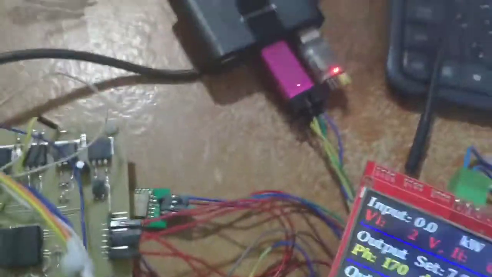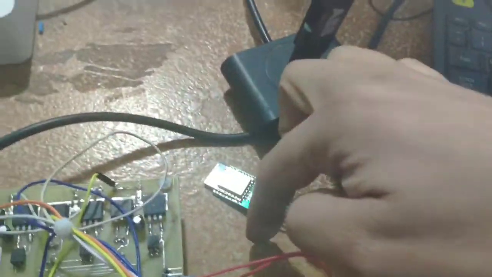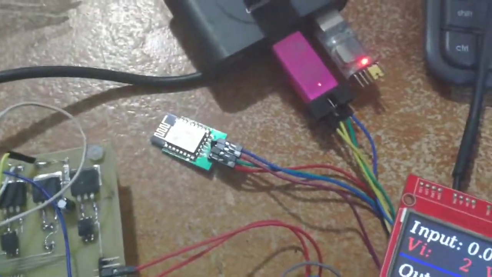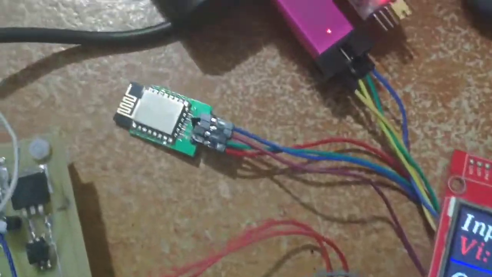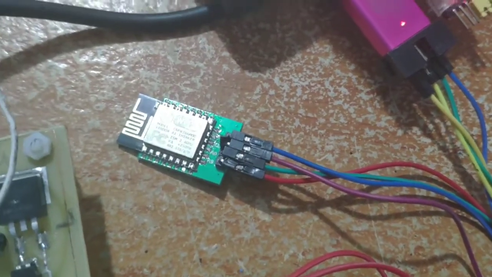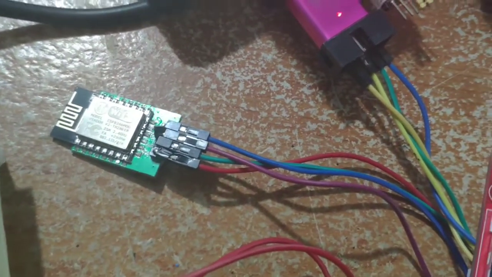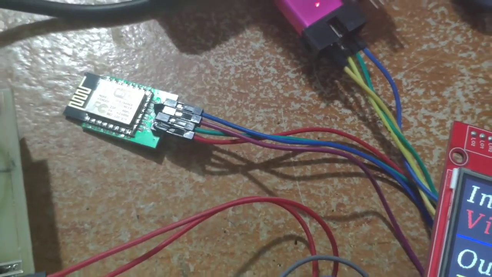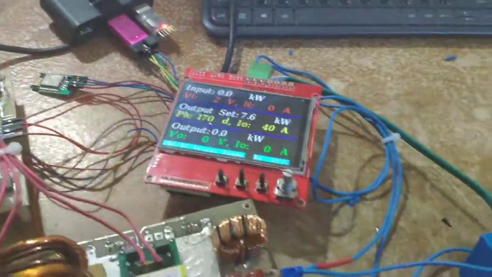The converter also contains this small Wi-Fi board to enable IoT, or controlling the converter from any smart device like a computer or phone across the internet or the local Wi-Fi.